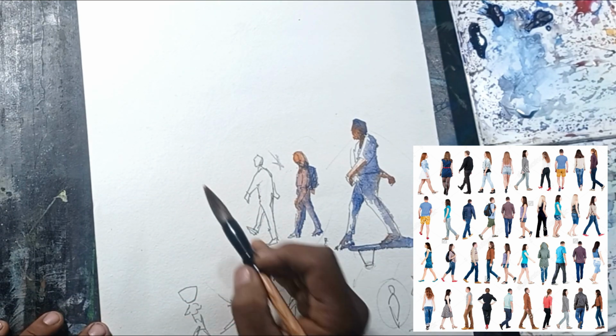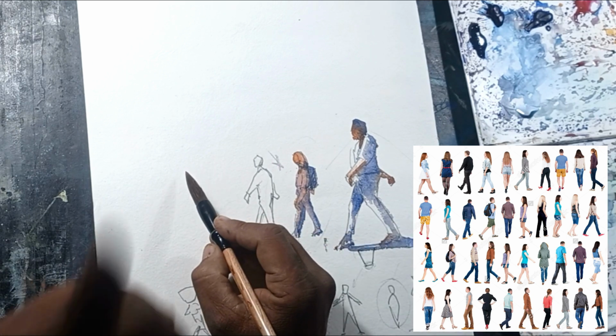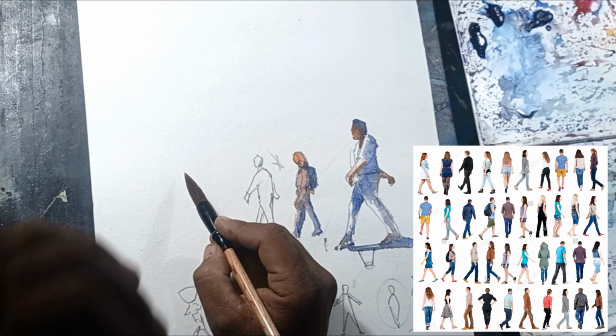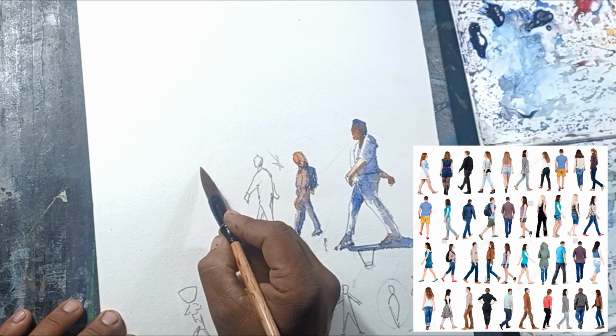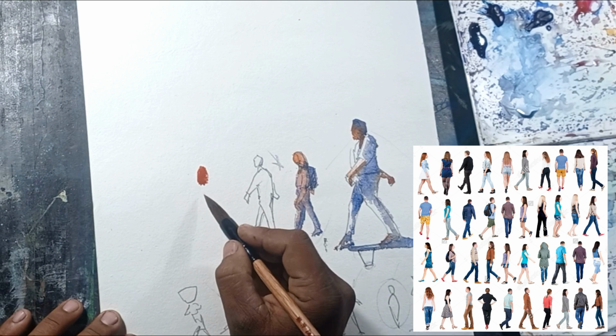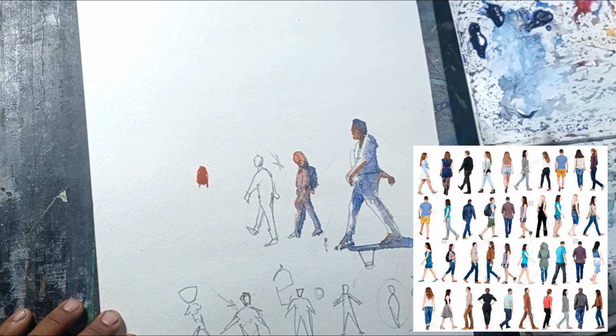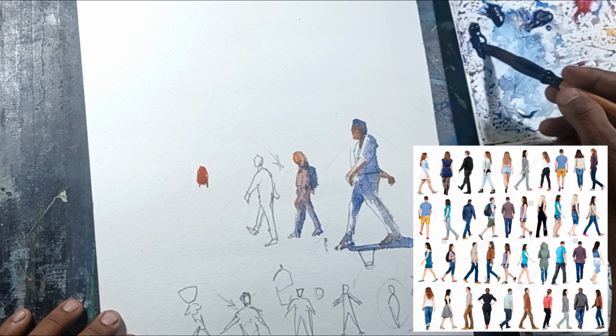Okay, so now let me show you how I will paint it. So I am checking the image over there, and what I am doing is, first of all, her hair. Okay, I'll start from the top. Okay, then I will take the blue color.